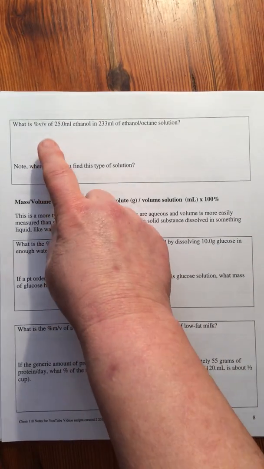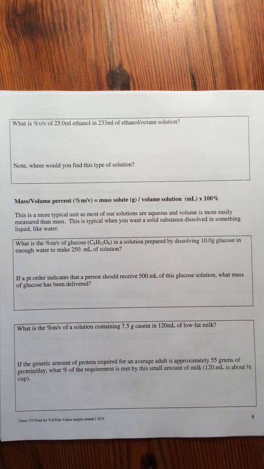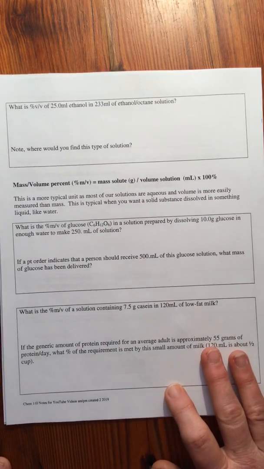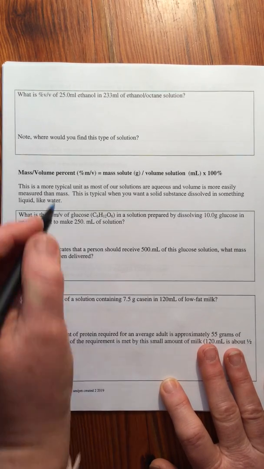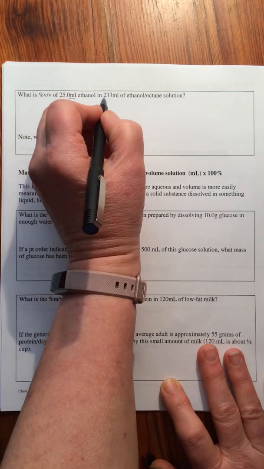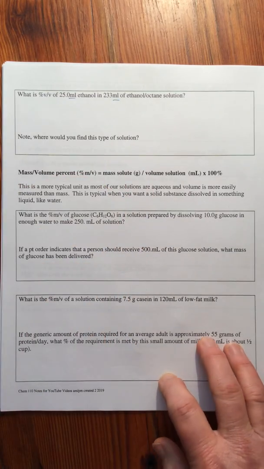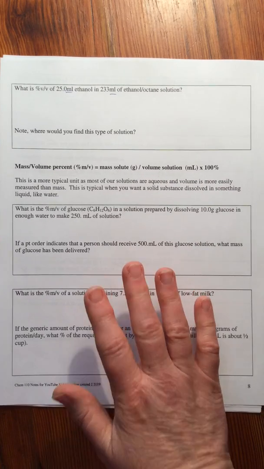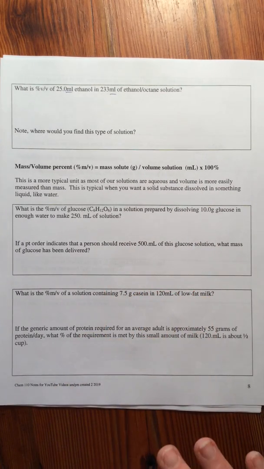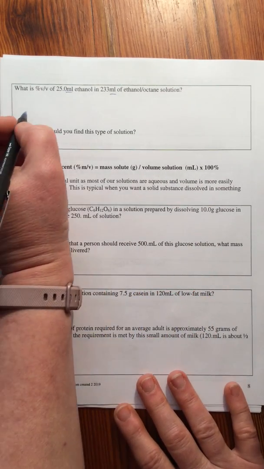What is the percent volume by volume of 25 milliliters of ethanol in 233 milliliters of ethanol octane solution? Okay, so first of all, we have a milliliter here and a milliliter here. So even if we don't know what ethanol octane solution is, we would use volume by volume.